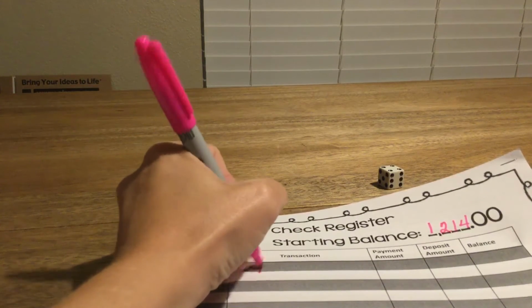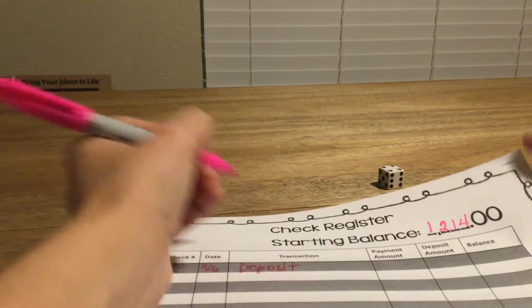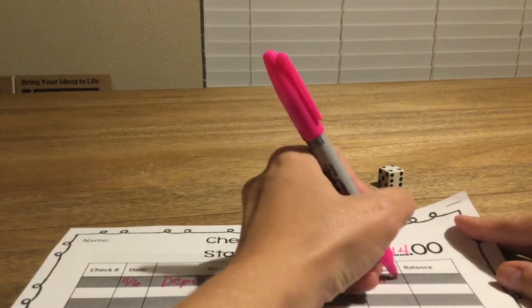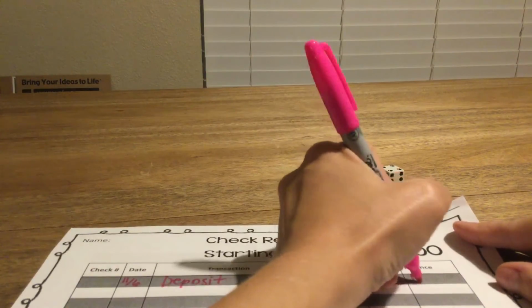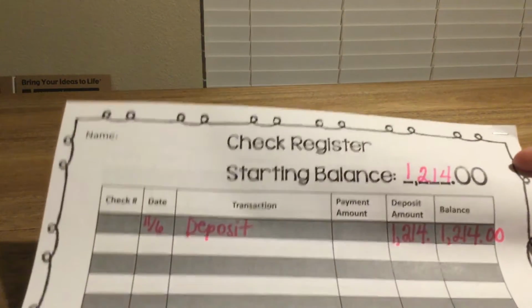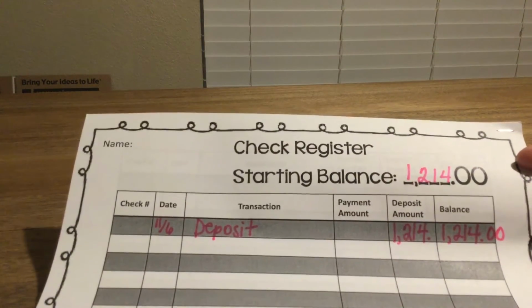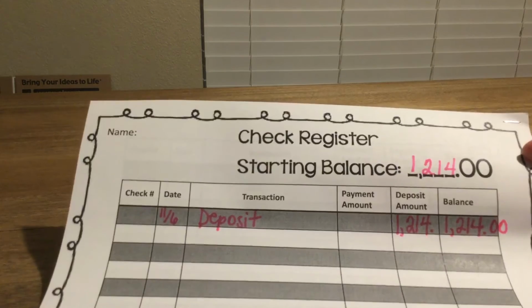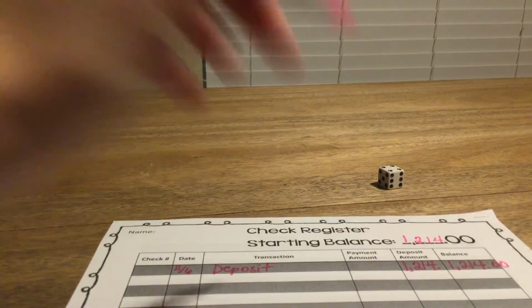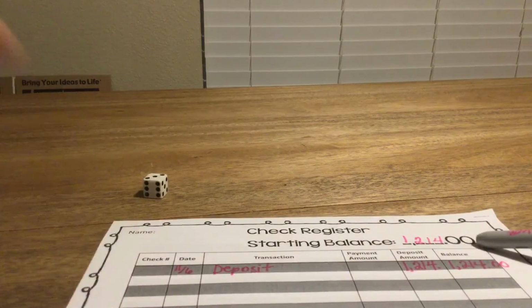Now what they'll need to do on their check register is write the date. Transaction would be deposit, 1,214, and the balance 1,214. I would encourage them to put the decimal with the 2 zeros there because they will be adding and subtracting as they draw cards. So the next thing they would do is let the other team or the other player roll their number, and again they would just roll it 4 times and get the number that they would use for their starting balance.